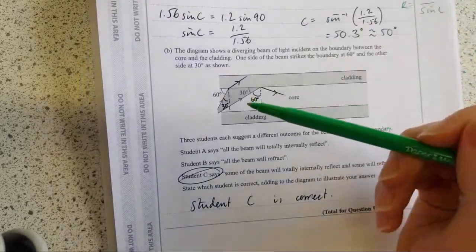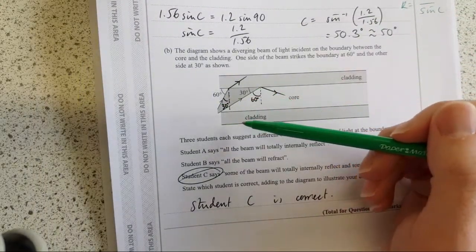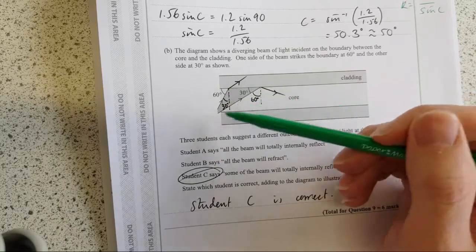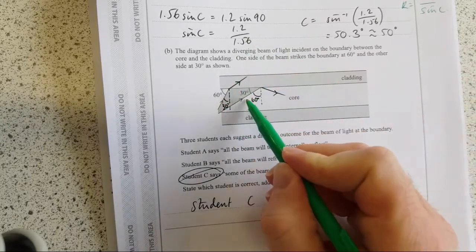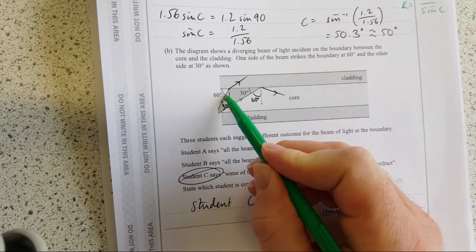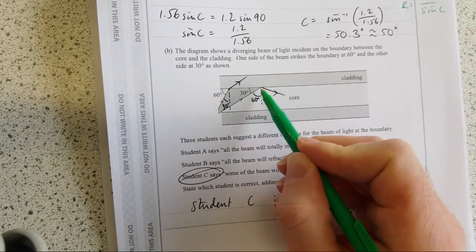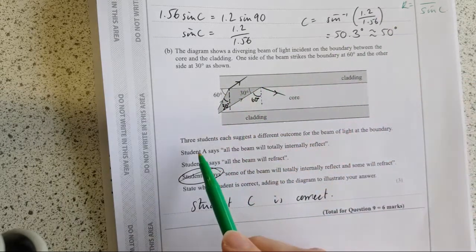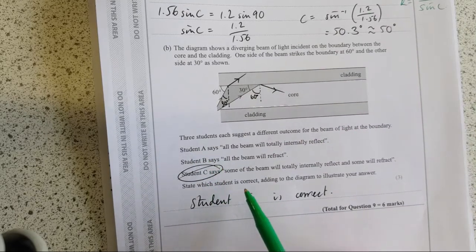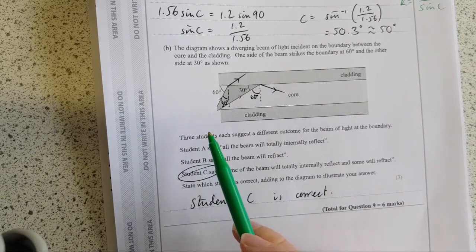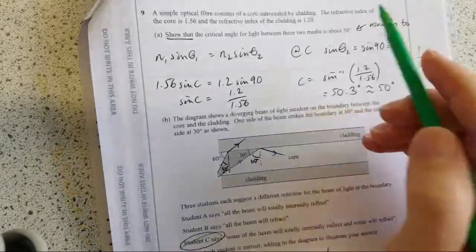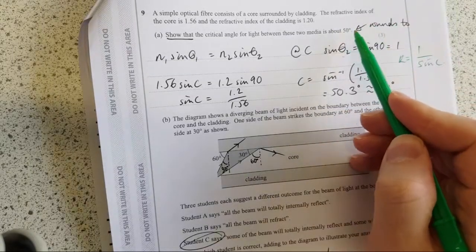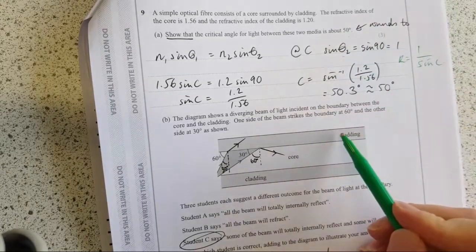Okay, so this one then is solving what happens to this kind of beam of light. Now the beam of light is that entire section between 60 degrees and 30 degrees there. So in other words, this diverging beam here, right? So the three students have made these suggestions. You have to figure out which one's correct. Now you've just worked out the critical angle, or they've given you it, and if they give you a figure as a show that, they're expecting you to use it later on.